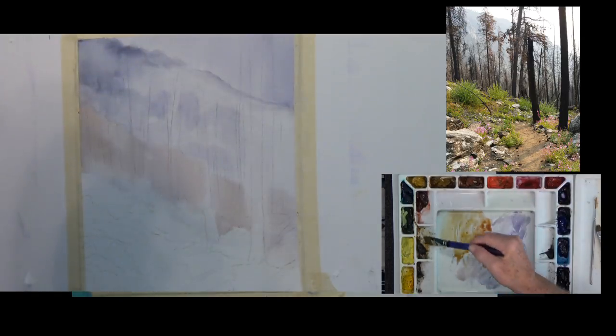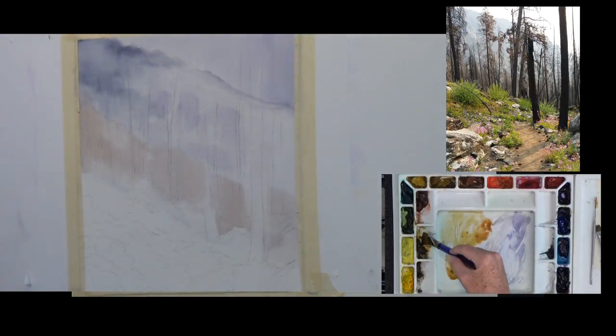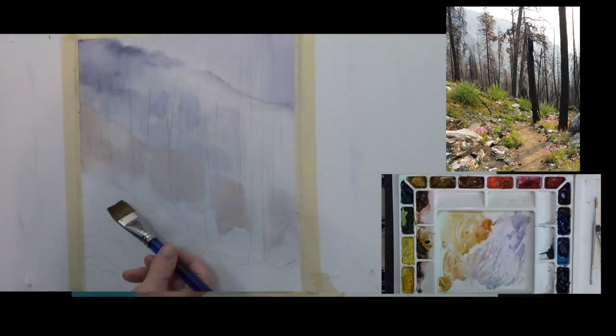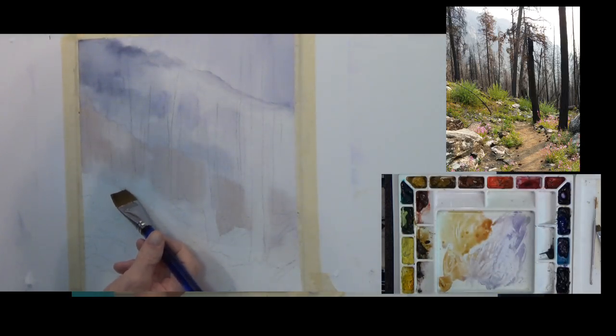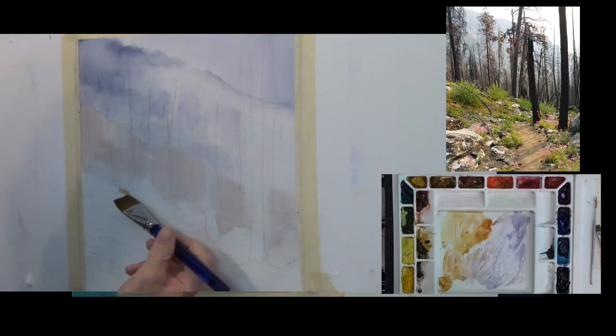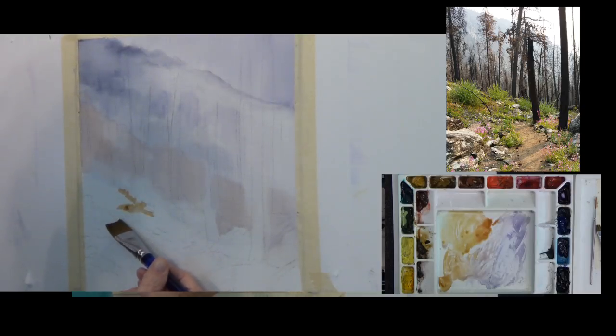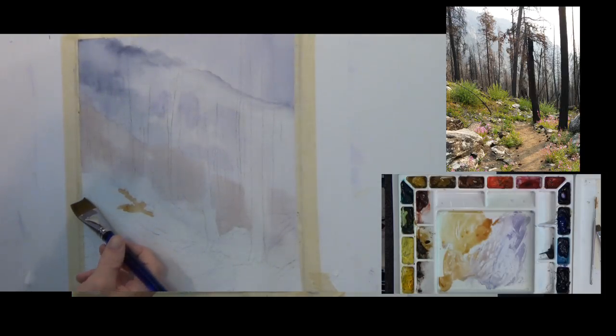Probably use some of this beautiful Stillman and Birn grain brown. A little bit of that over here. All right. So all of this scenery in here has some areas that are painted around some rocks, trees. Let's see.